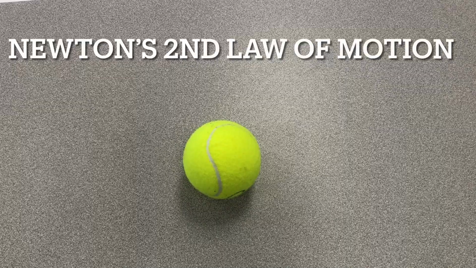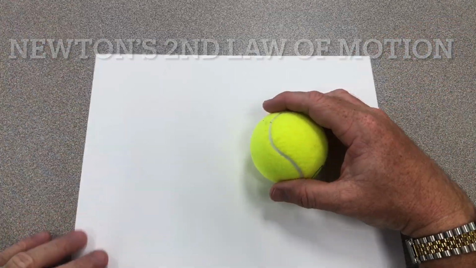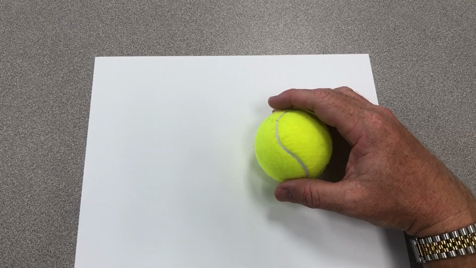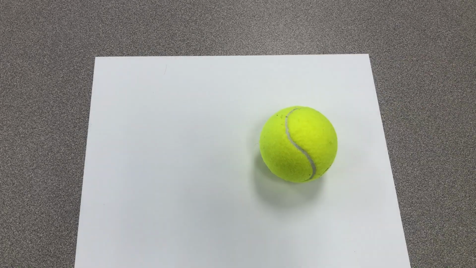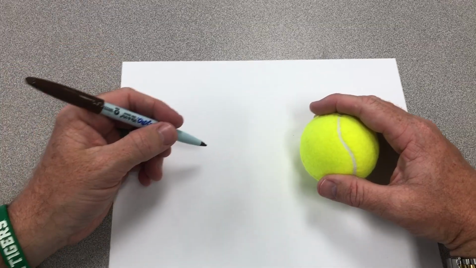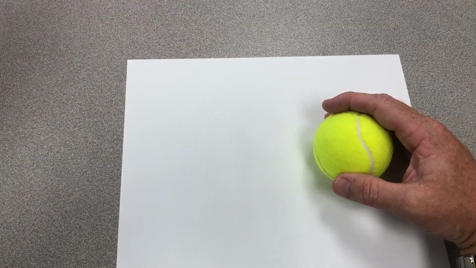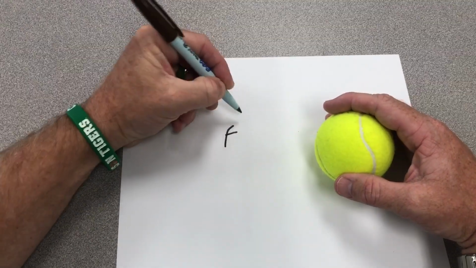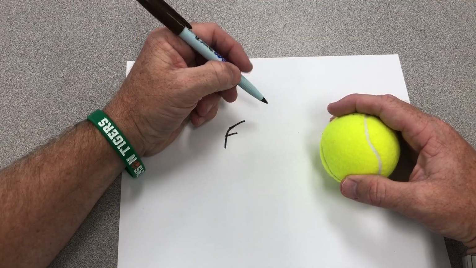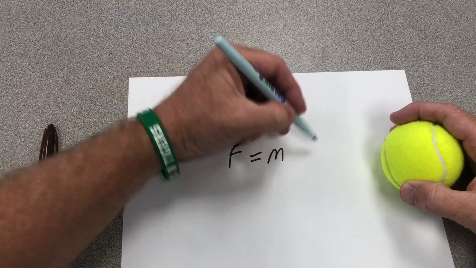Let's talk about Newton's second law of motion. The second law states the force acting on an object is equal to the mass of that object multiplied by its acceleration. So if we put that into context, again, Newton's second law states the force of an object is equal to the mass of that object multiplied by its acceleration.